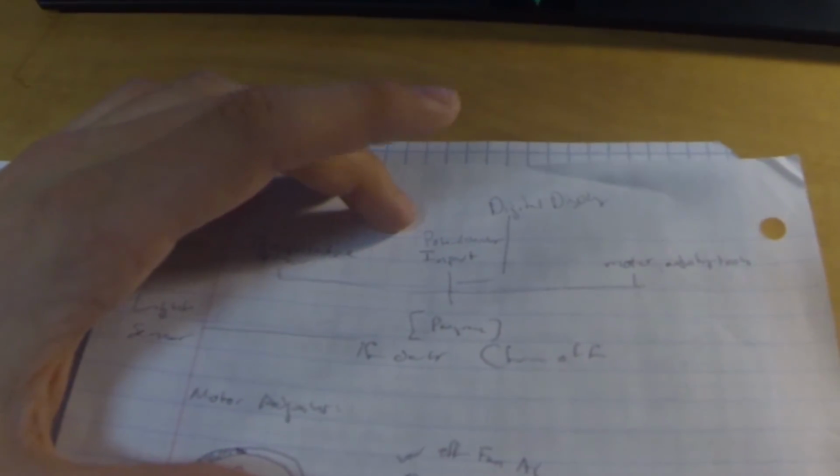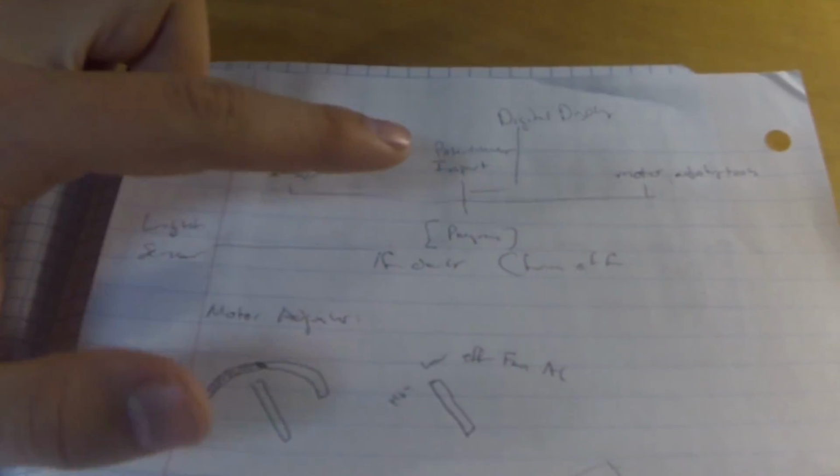of motor for actually rotating the knob, and a light sensor, and that'll all be going into a program. So the potentiometer will be a digital input of the temperature, and on the digital display it'll display actual temperature and ideal temperature, which will be generated from the temperature sensor, and then the actual motor will adjust it.